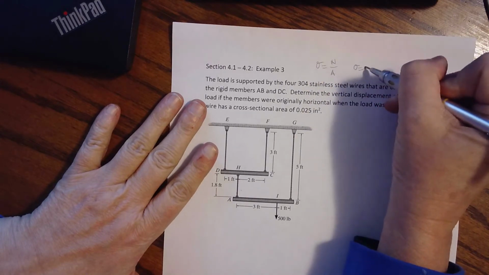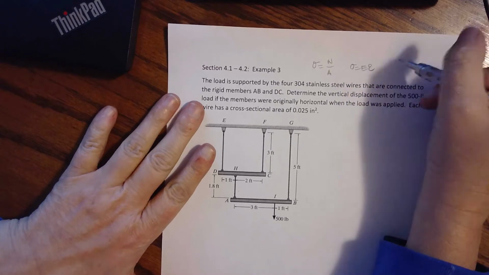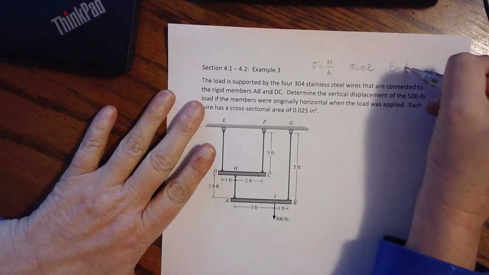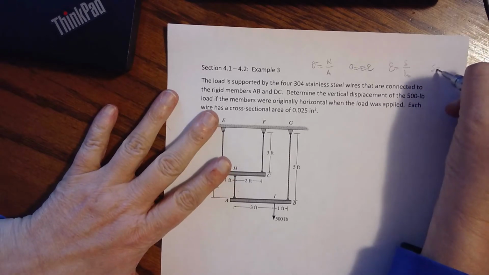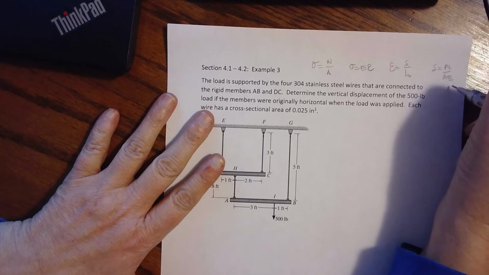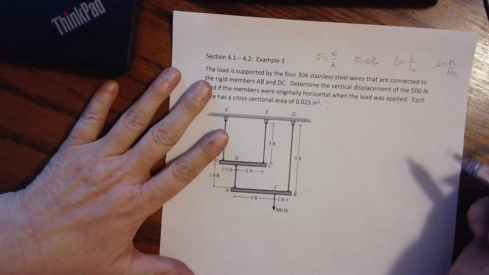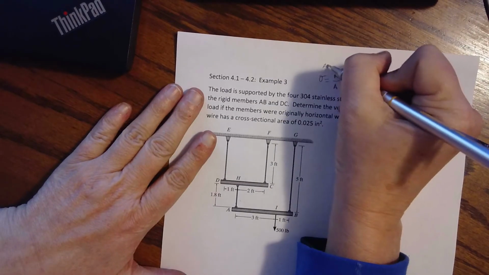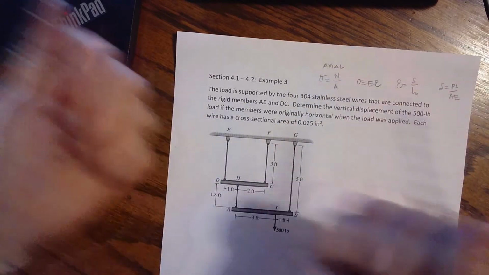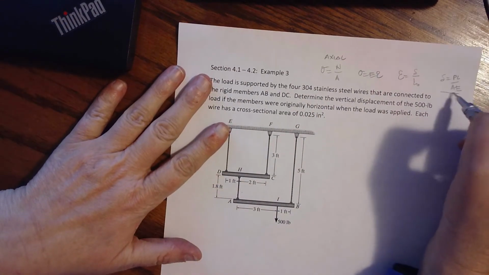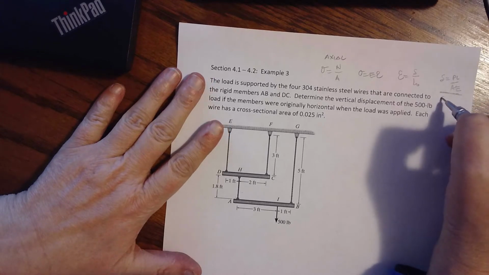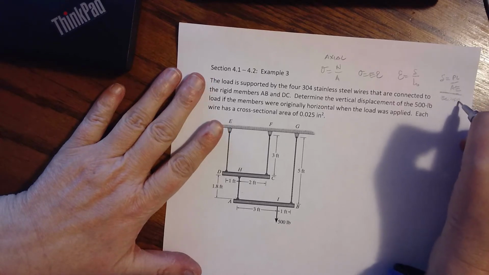We have stress equals E times strain. We have strain equals change in length over length. And we can rewrite this then, that delta equals PL over AE, or normal force, or whatever you want to call that force. But this is for purely axial. We are just pulling or pushing, okay? We have to make sure, though, that we are in the elastic region for this to work.